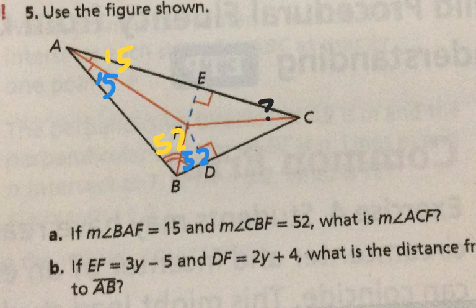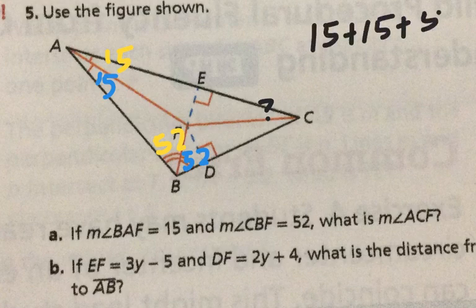I know that these two added together, plus these and these, have to give me 180, because they make up that bigger triangle. So what I would do is I would say, well, what is 15 plus 15 plus 52 plus 52? Well, that's going to be 30 and 104.